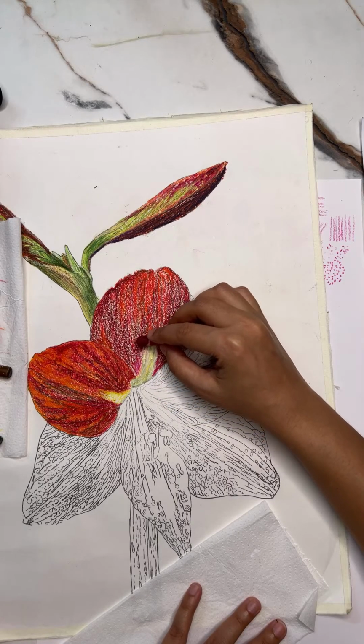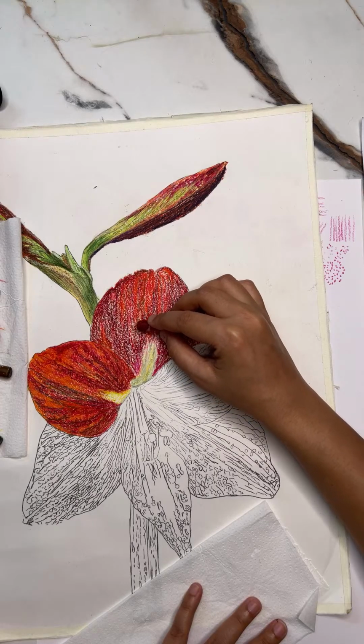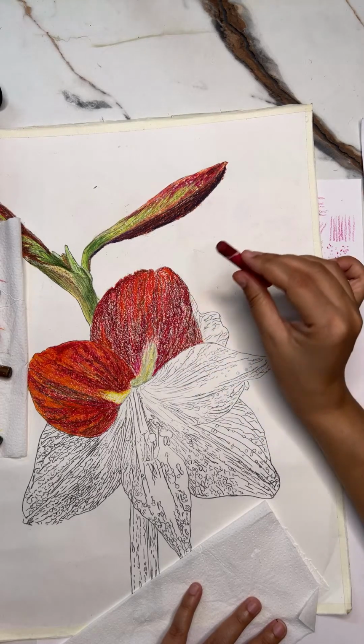When I'm doing this, that means I'm applying multiple shades in that area, but my hand pressure is still low.